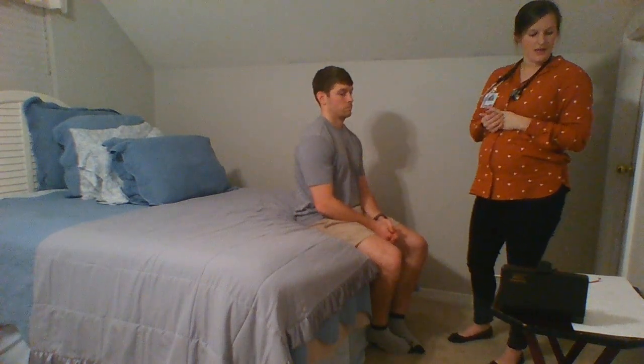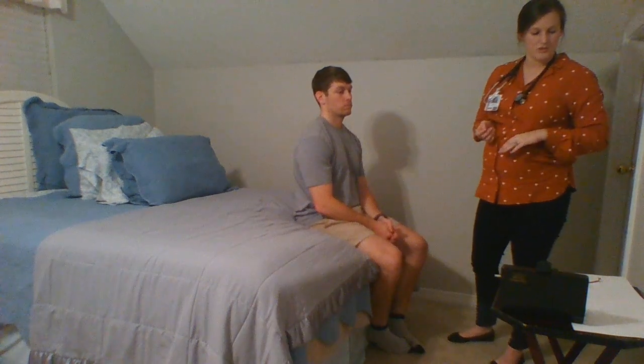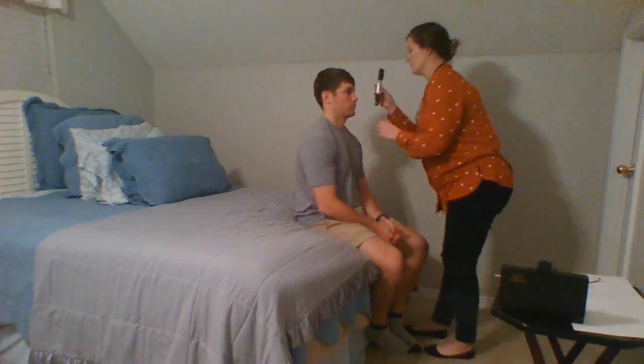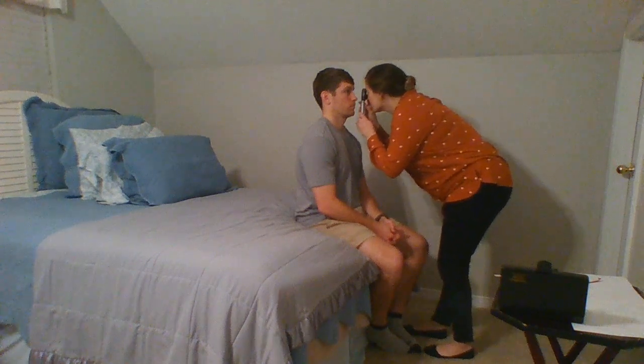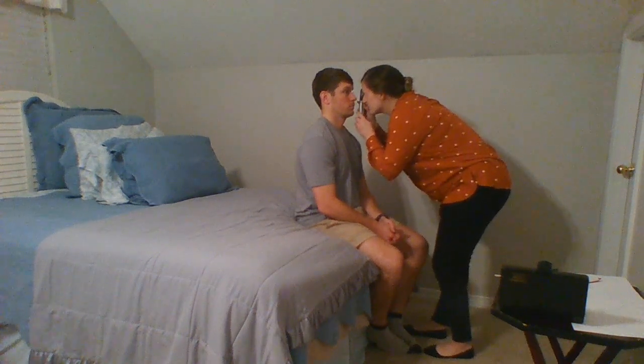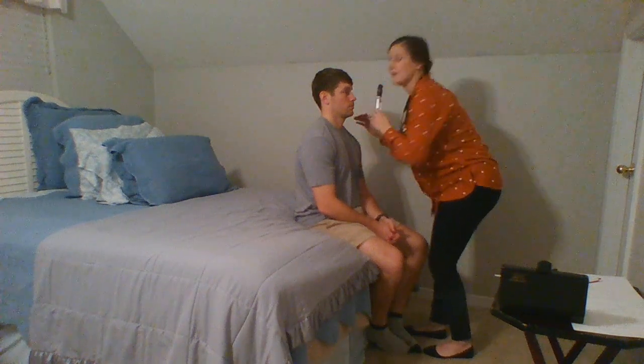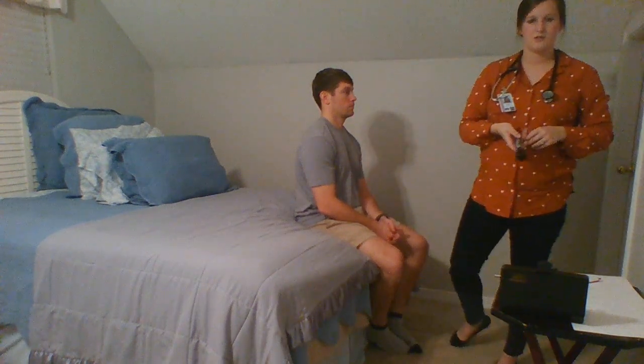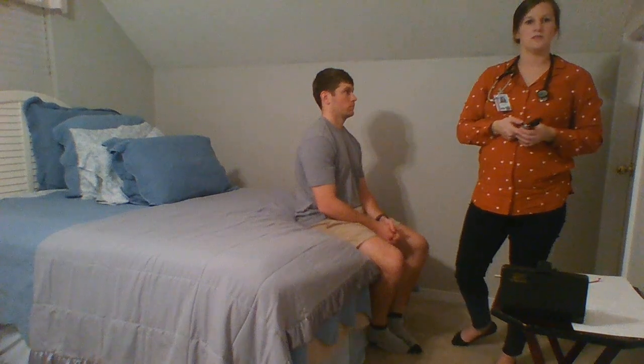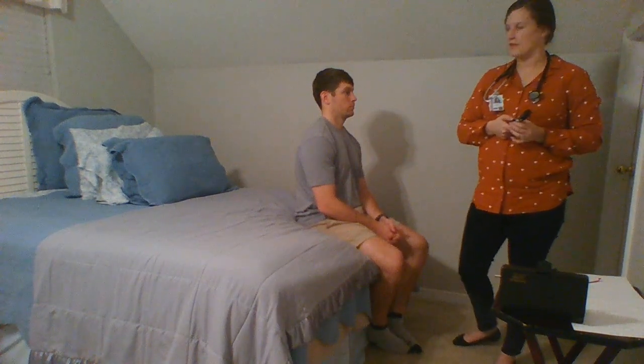After that, I'm going to use the ophthalmoscope. I'm going to shine this into the eye looking for the back of the retina. Okay, and I would do this bilaterally, trying to visualize the optic disc, the optic nerves, looking for any lesions or hemorrhaging, and there were none noted.